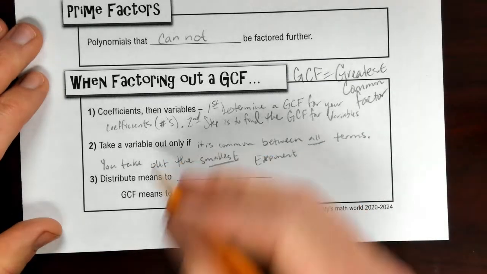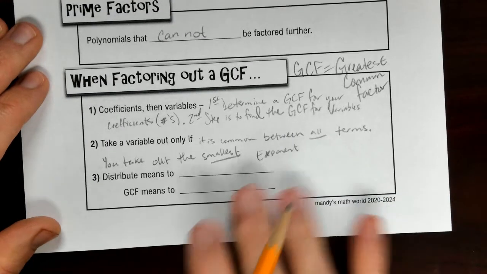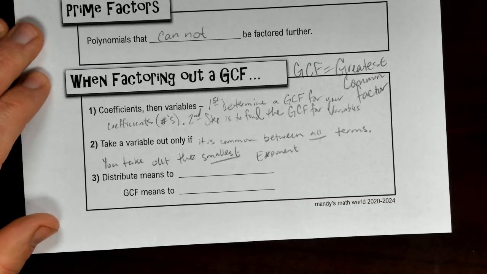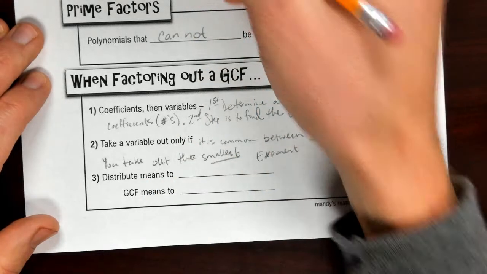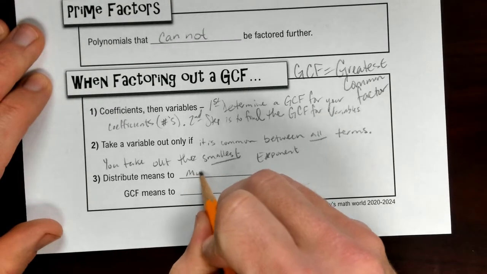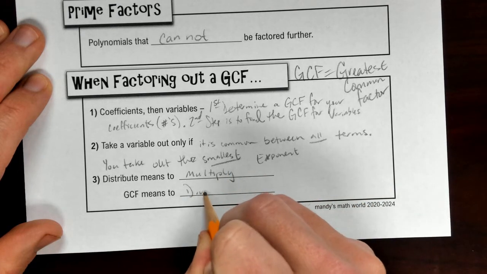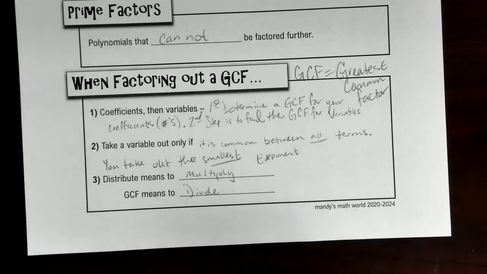So I'm taking out a variable only if it's common between all of my terms, and the variable that I'm taking out is going to have the smallest exponent in my polynomial. Distribute meant to multiply, always. Well, factoring out the GCF means the exact opposite of that, which is to divide. Have I blown your mind yet? No? Okay, well, let's look at some examples.